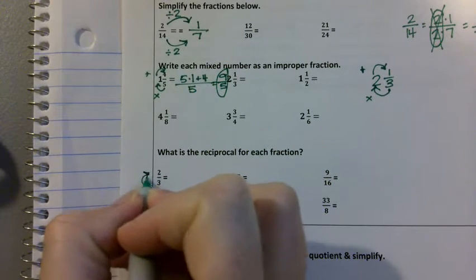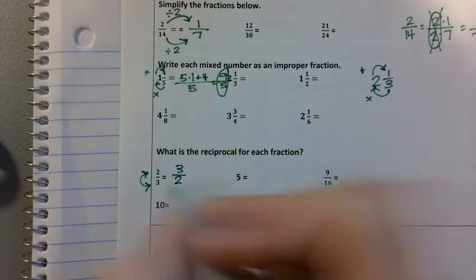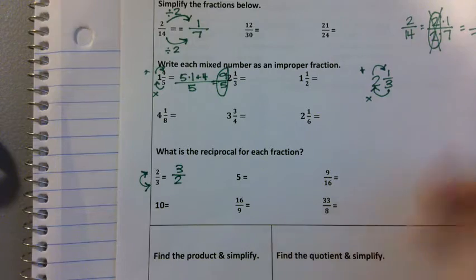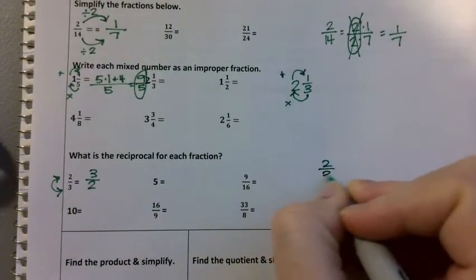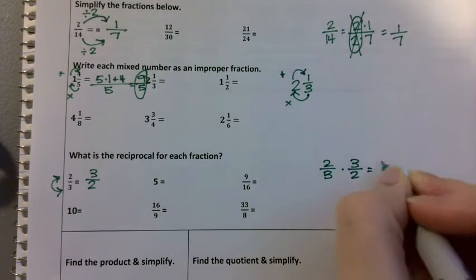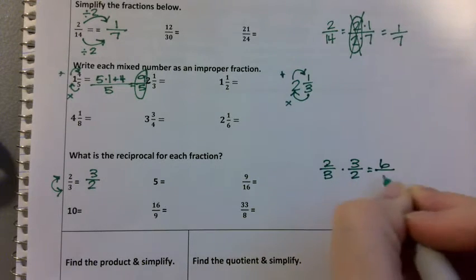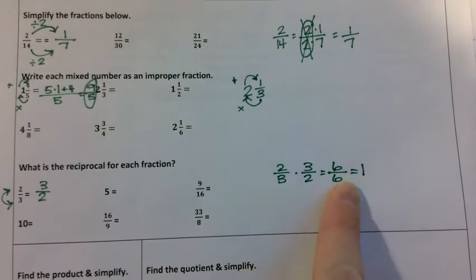So when I flip 3 and 2, I get 3/2. Okay. The reason why those are reciprocals of each other, I'm going to show my work on the side, is because when I take 2/3 and I multiply it by 3/2, I get 2 times 3, which is 6, and 3 times 2, which is 6, and 6/6 equals 1. Okay?